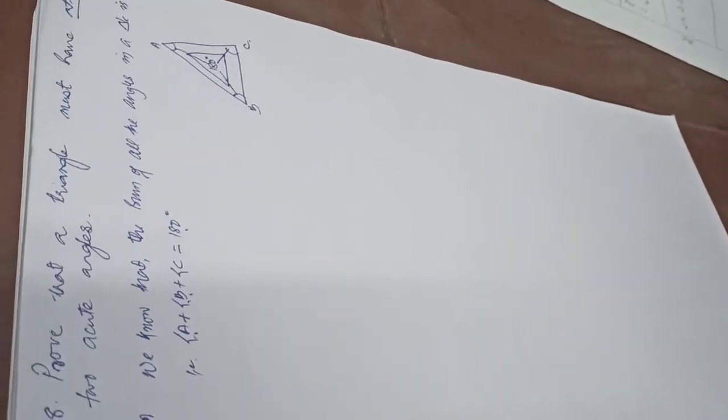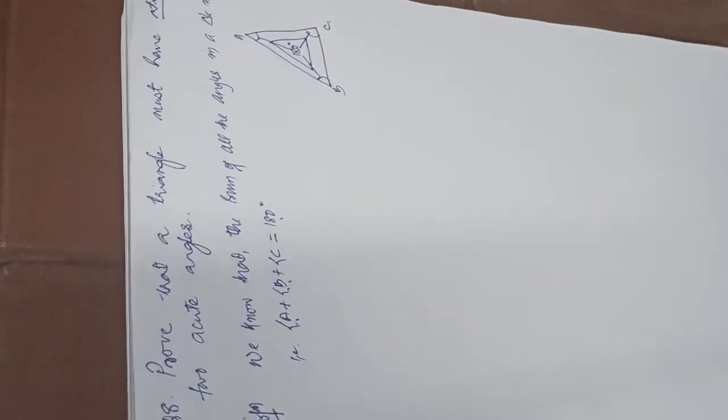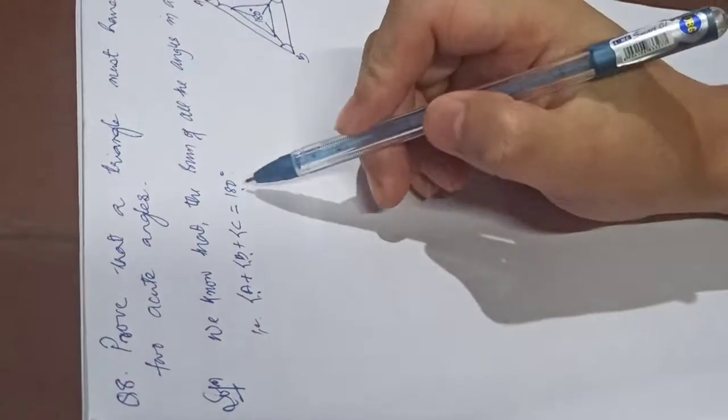As we begin our answer, we know that the sum of all the angles in a triangle is 180. Taking triangle ABC into consideration, angle A plus angle B plus angle C is 180 degrees.